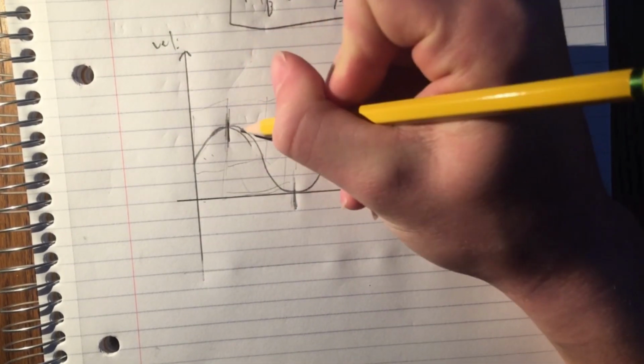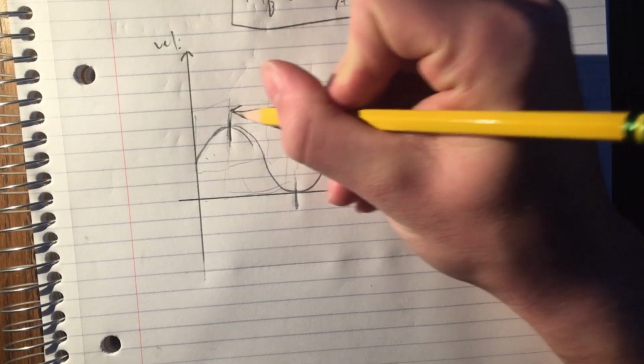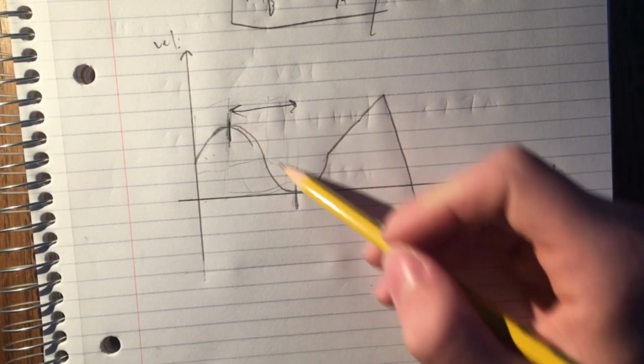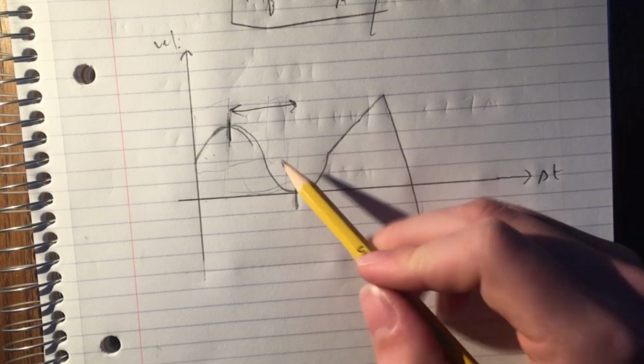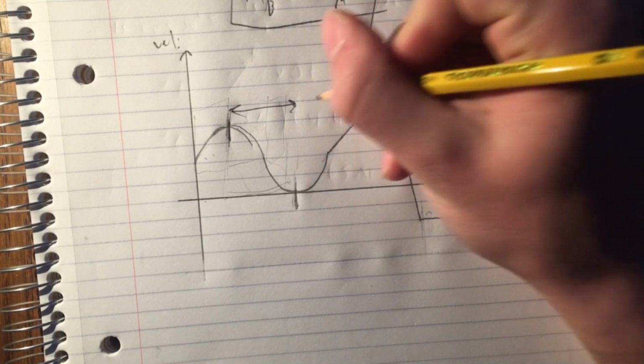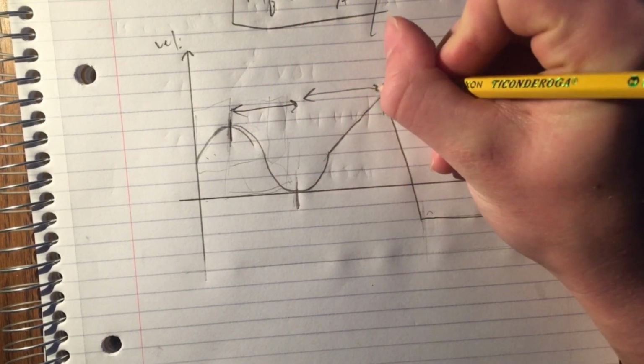And then decelerates on this time period here because its velocity is changing in the negative direction towards 0, and then it's accelerating again here in this time period.